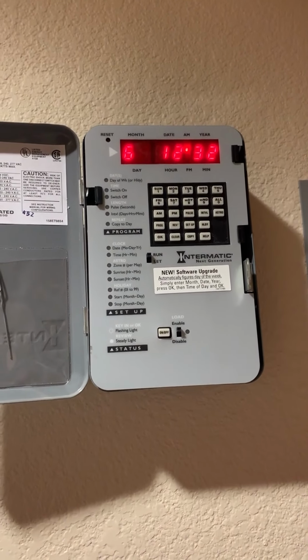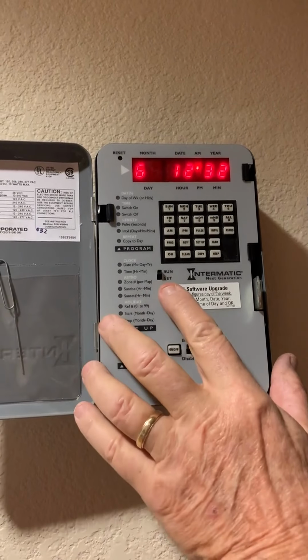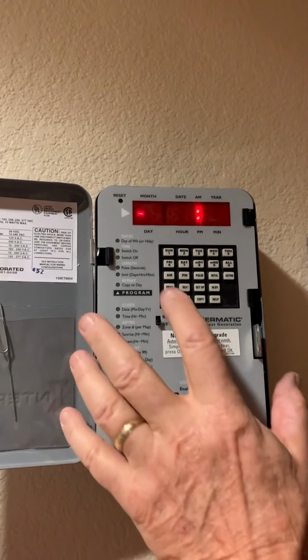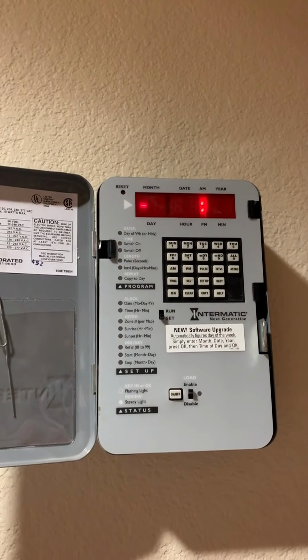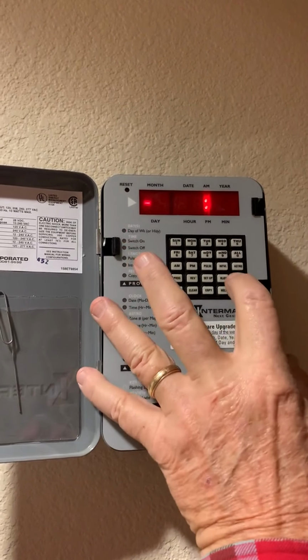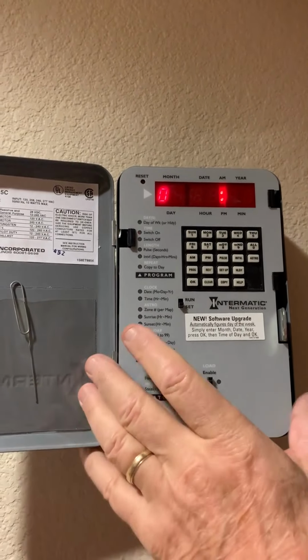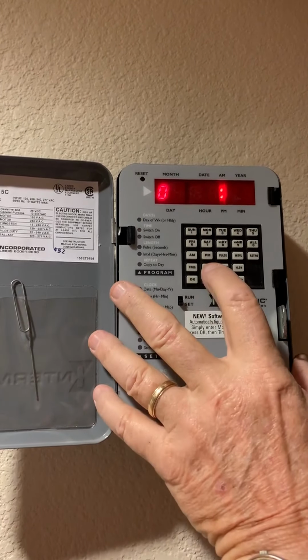All right. So first thing is take this little toggle switch and put it to set. Next, hit the program button. Next, hit the 0. That means every day of the week. Then start hitting rev.